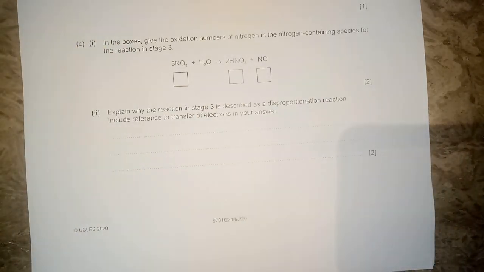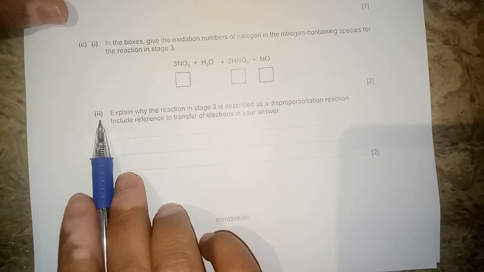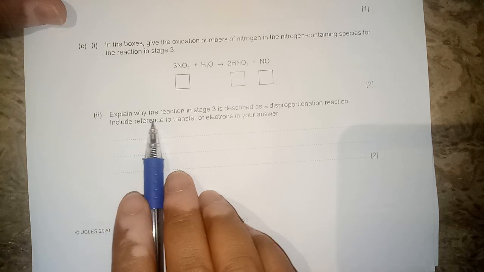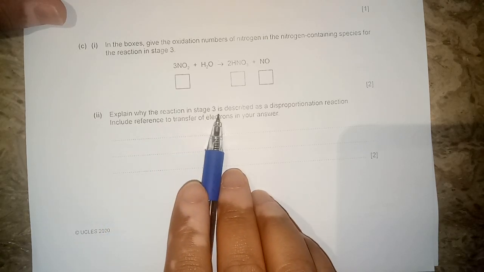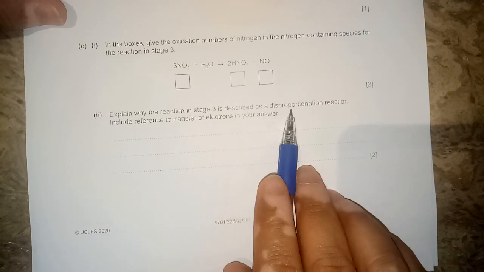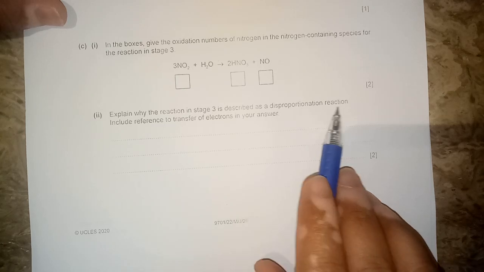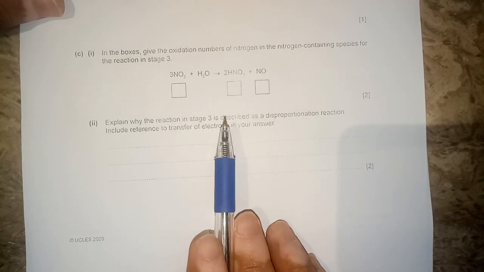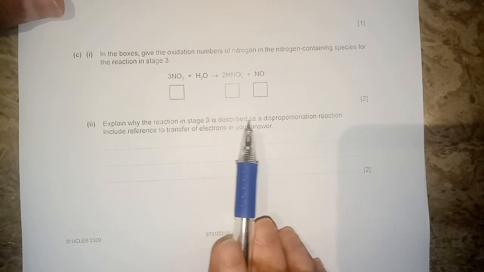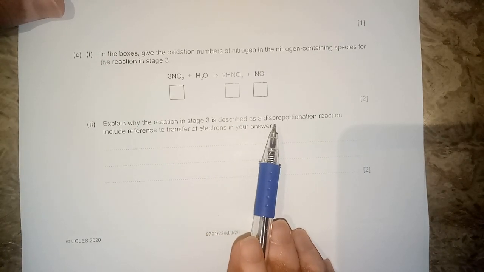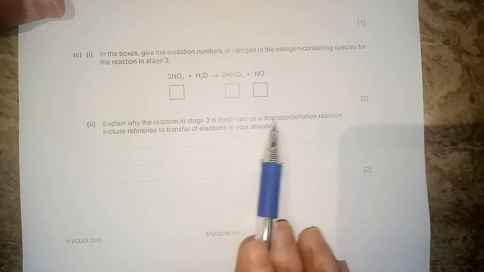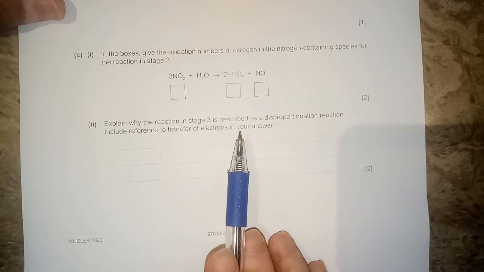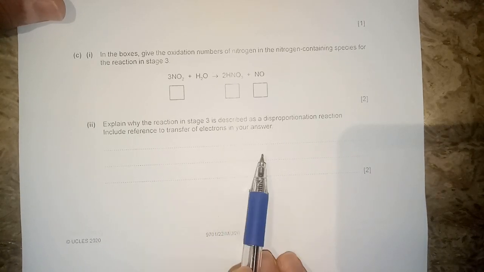Okay, so the next part in 2: explain why the reaction in stage 3 is described as a disproportionation reaction. As I already mentioned, it is the equation in which the same species gets oxidized and gets reduced, by losing electrons and by gaining electrons, that is why it is called disproportionation.